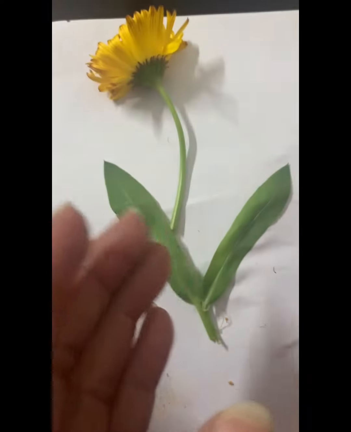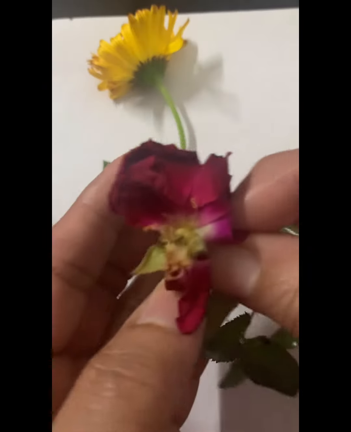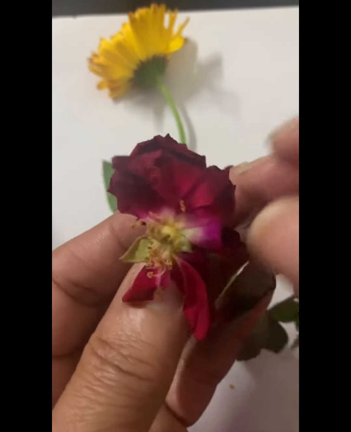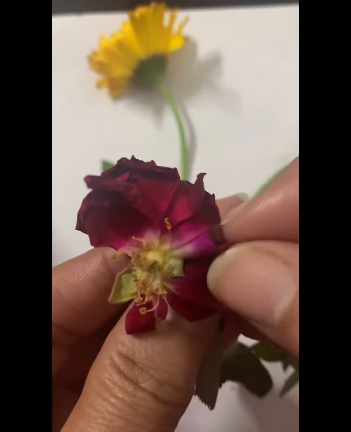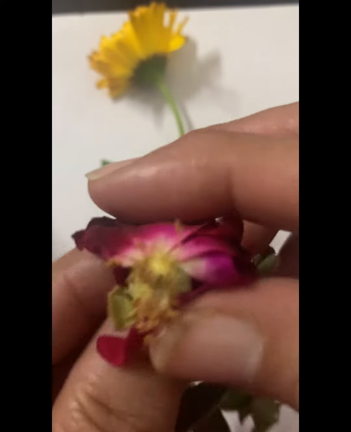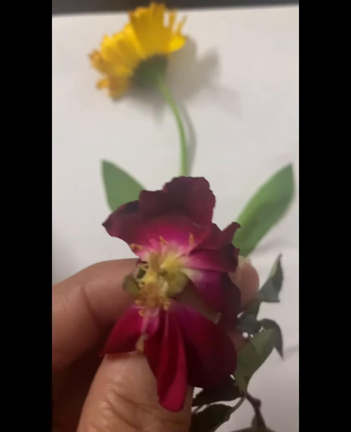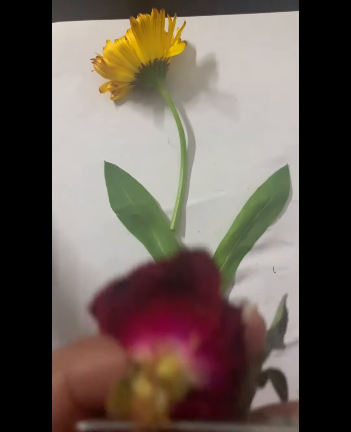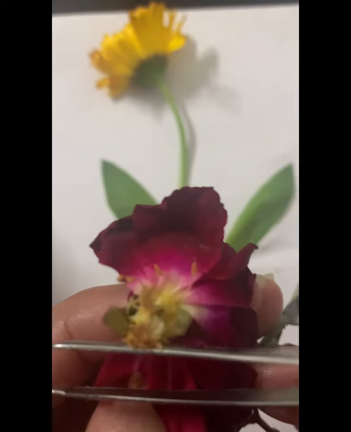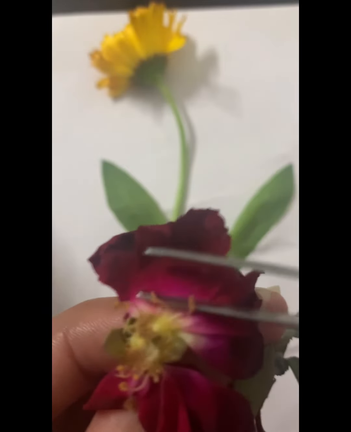Then the other flower that I wanted to show you is rose. These rose petals have fallen off, and in the center you see the reproductive organs. Here you can see the stamens. These are all the stamens. They are numerous.